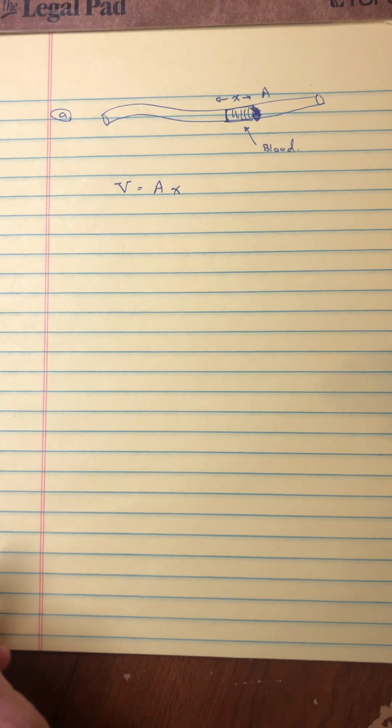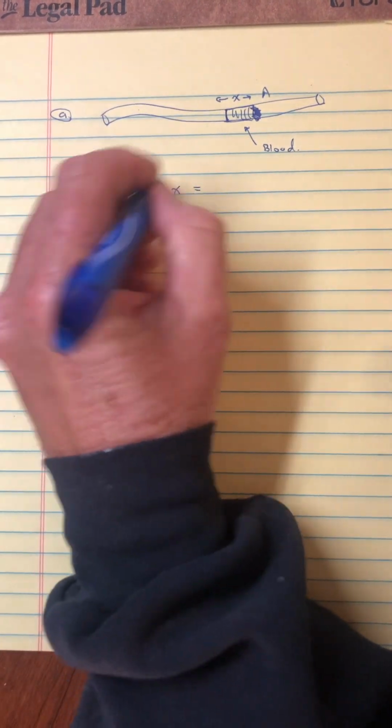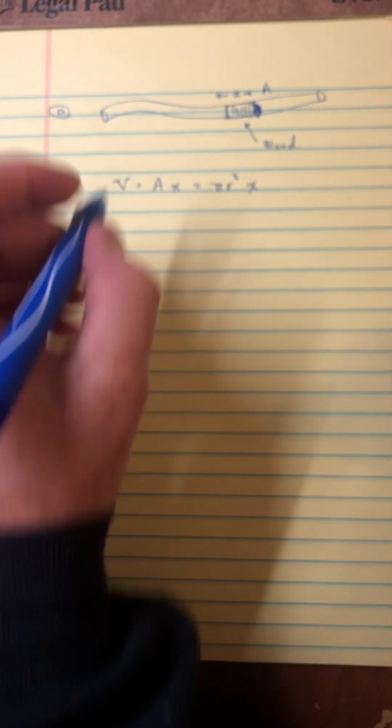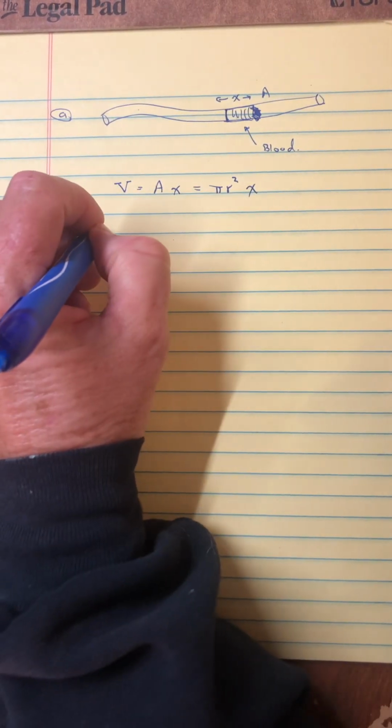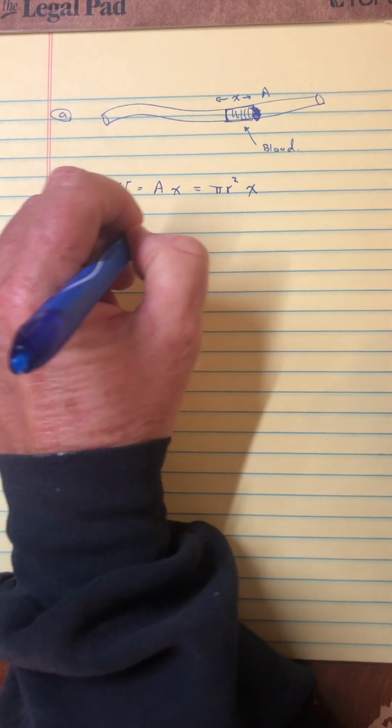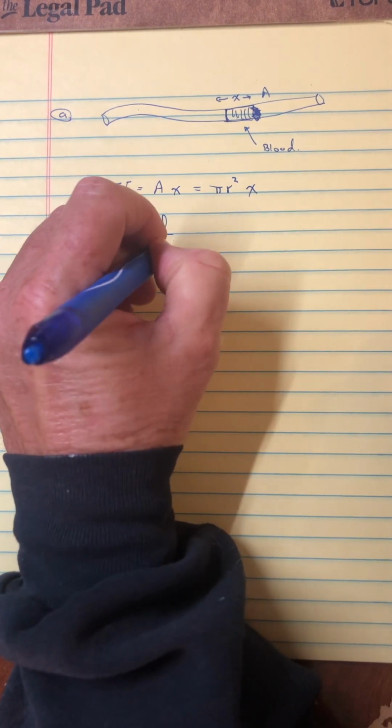Yeah, that's probably the way to do it. Or maybe for cross-sectional area being a circle, you'll write this as pi r squared times the length. Now, here's where the step of calculus comes in. Let me take this equation and take the time derivative of both sides.